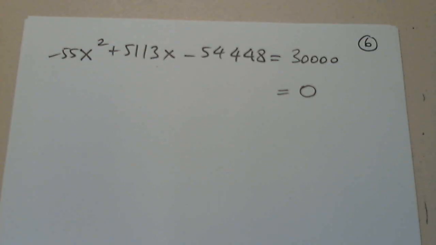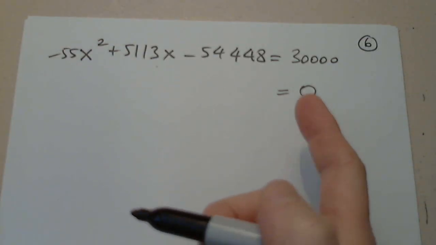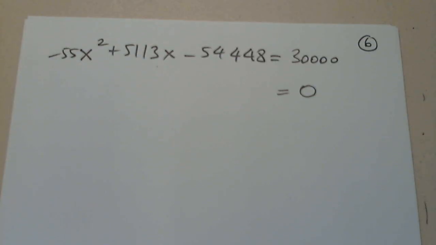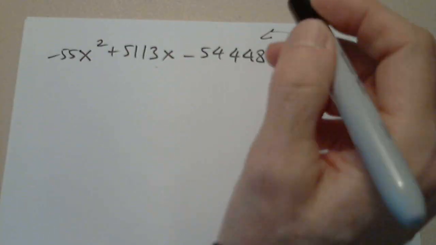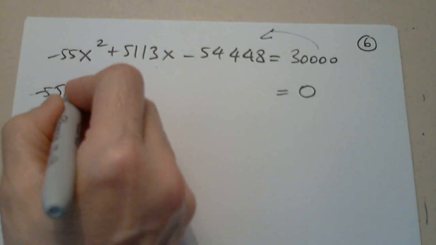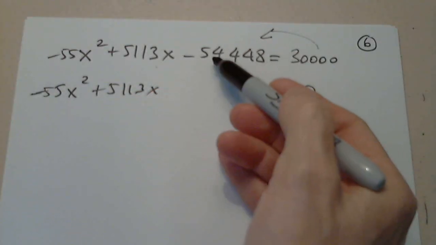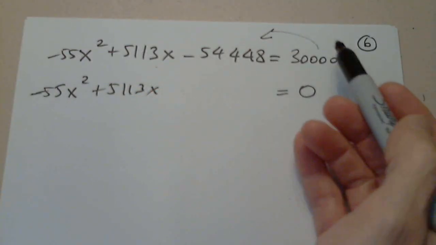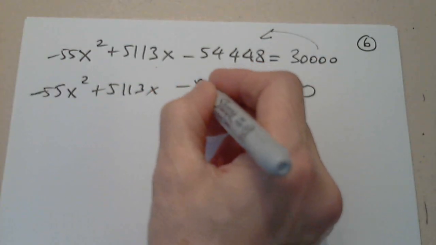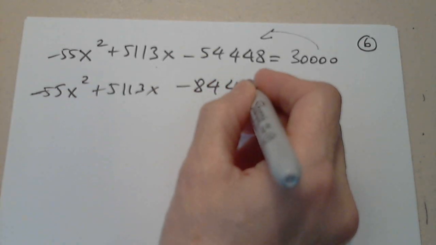In the quadratic formula, I have to present the equation in standard form. If I don't have 0 on one side, I cannot apply the quadratic formula. So I will move 30 to the other side. So I have negative 55x squared plus 5,113x, and I have negative 54,448 plus negative 30. So I have negative 84,448.